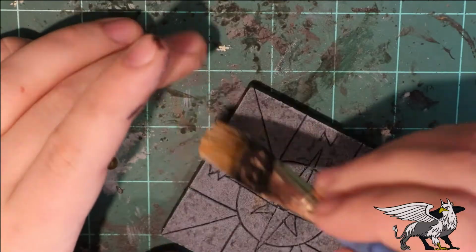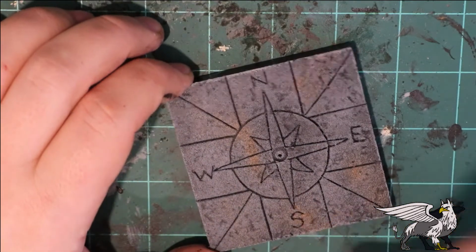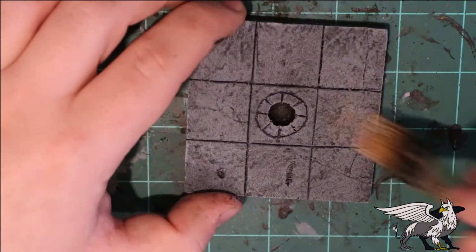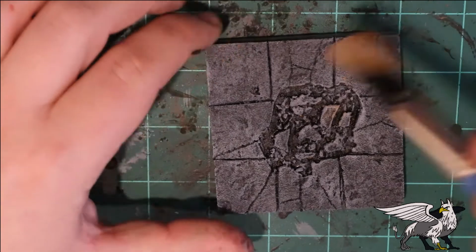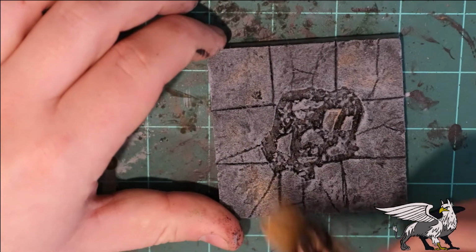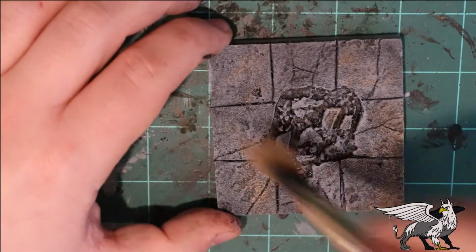Once the grey was done, I just wanted to add a little bit of colour variation using some browns, some kind of tans, and some, I think maybe it's burnt sienna or something, maybe. Just a few little spots to make it look a bit less grey and boring.